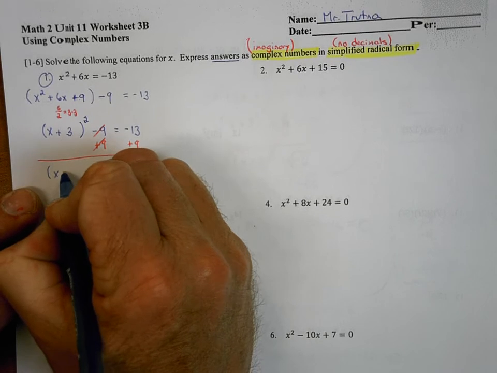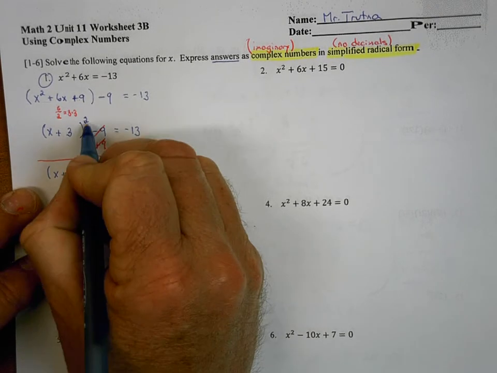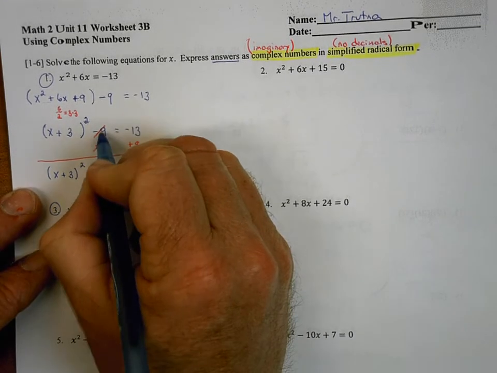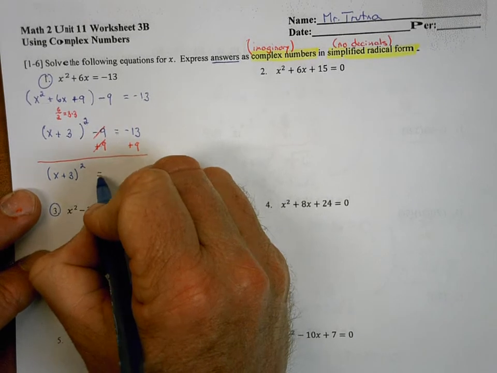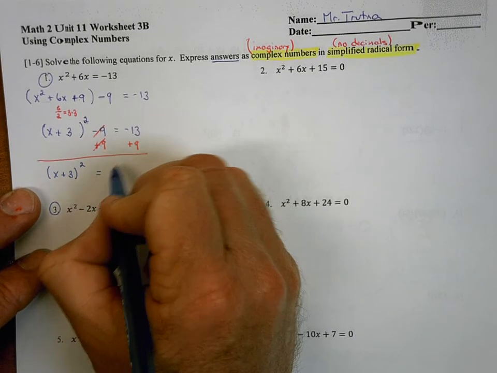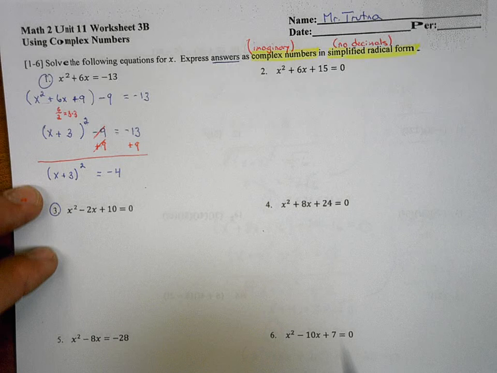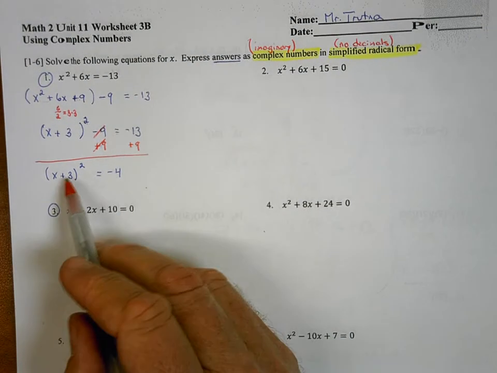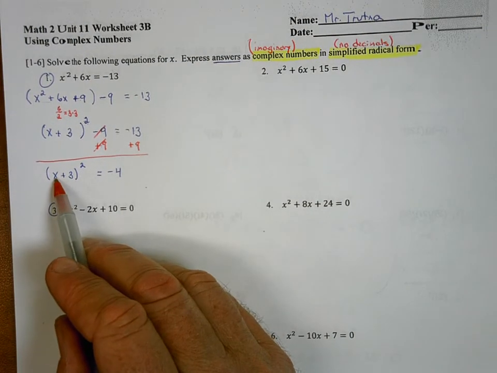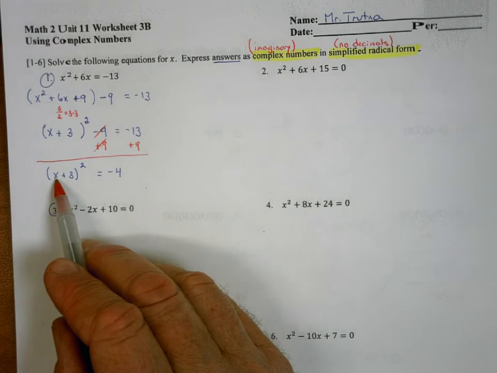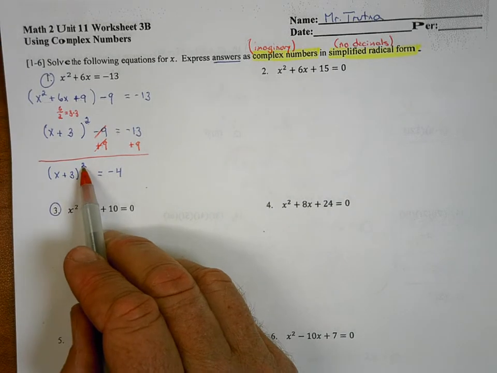So I'm going to get parentheses x plus 3, and then I'm going to get a second power, and then these 9s cancel each other out, and I get equals, and then negative 13 plus 9 is negative 4. Okay, now I have not isolated the x. I don't have x by itself, so next I need to get rid of that power of 2.